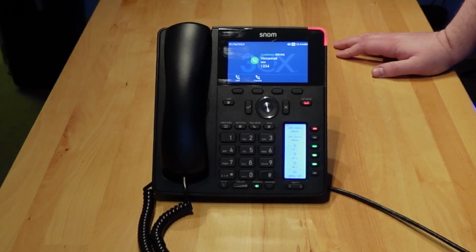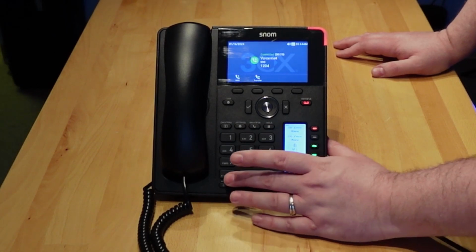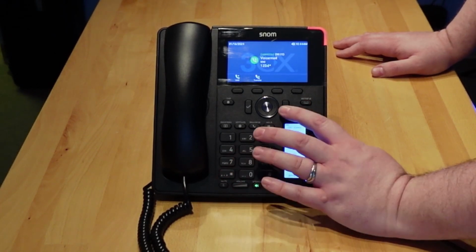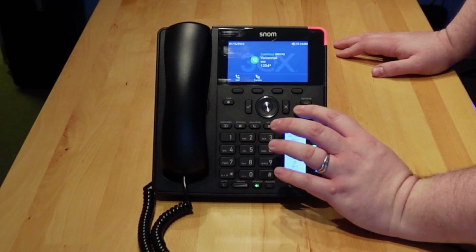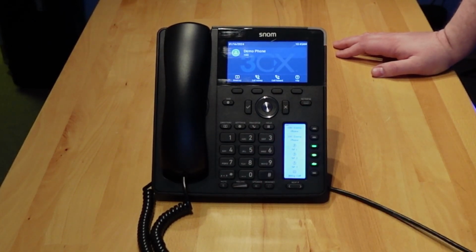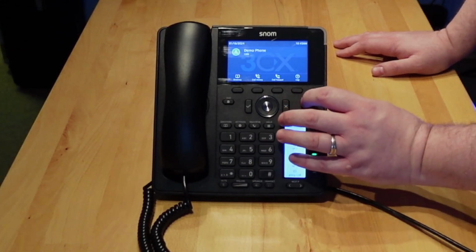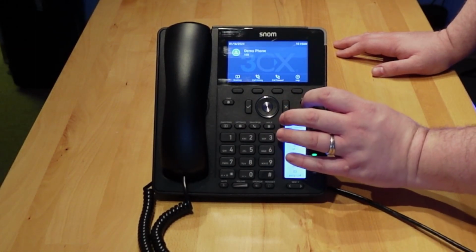"You have one new message and one old message. Press star to play. Press 9 for options. To exit, press pound." Okay, so just by pressing star, you will be able to play your voicemails. And you will see that the voicemail light has gone out. That indicates you have no new voicemails, but you still can have previous voicemails saved in the inbox. In your voicemail, you also have many options to set things up, and we'll run through those now.